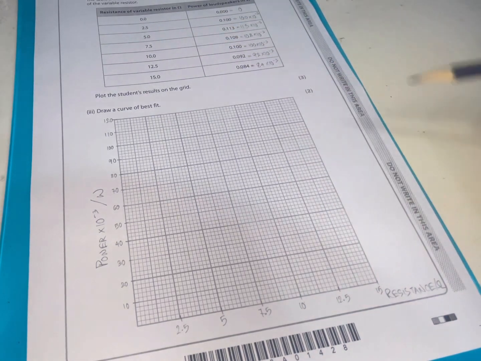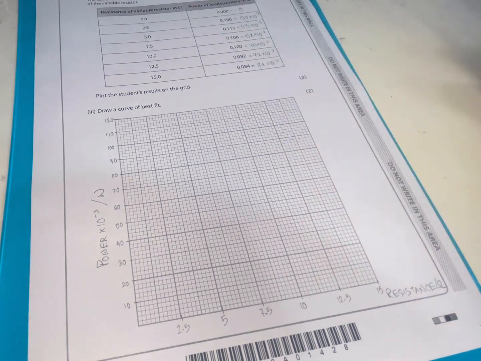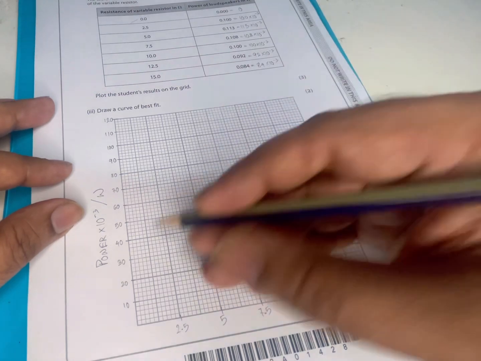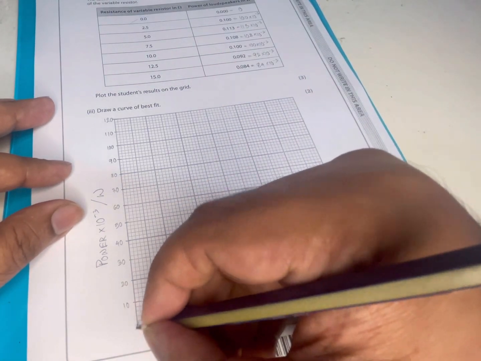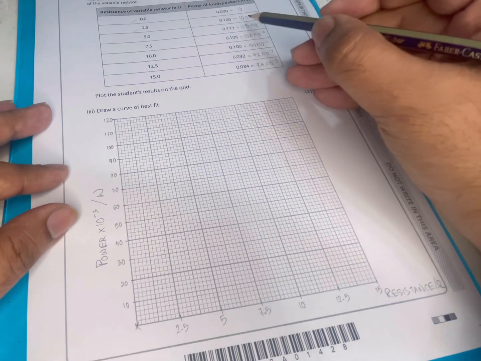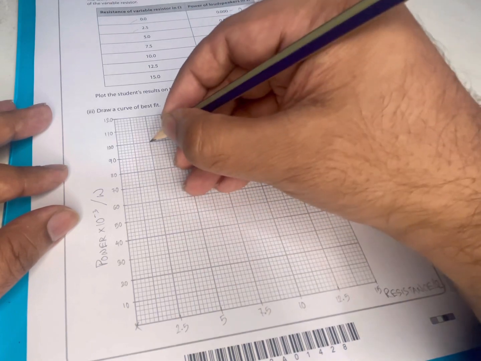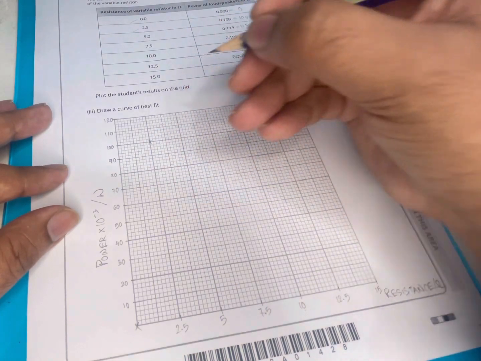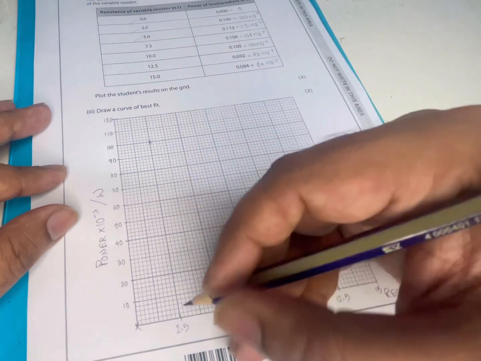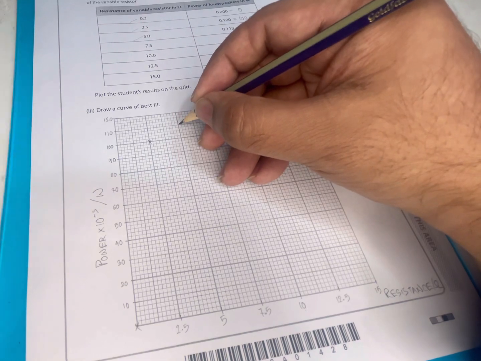Okay, after you're done with scaling and labeling your axis, next up you'll have to plot the plotting points. So 0 corresponds to 0. So 0, 0 is a plotting point here. 2.5 corresponds to 100. You can put a cross here. 5 corresponds to 113. This is 100, 110.